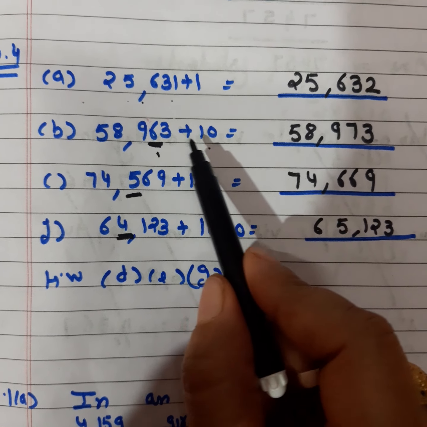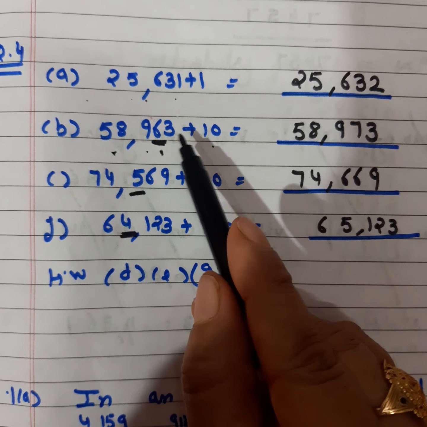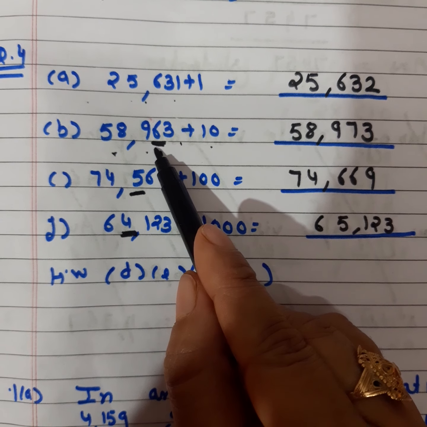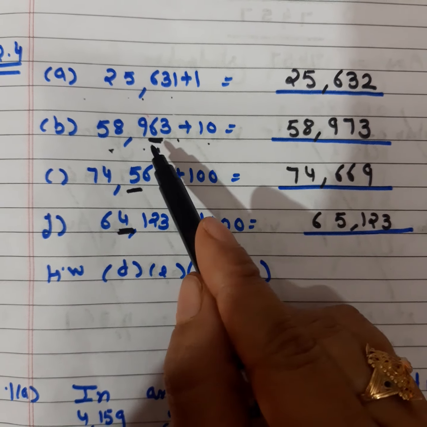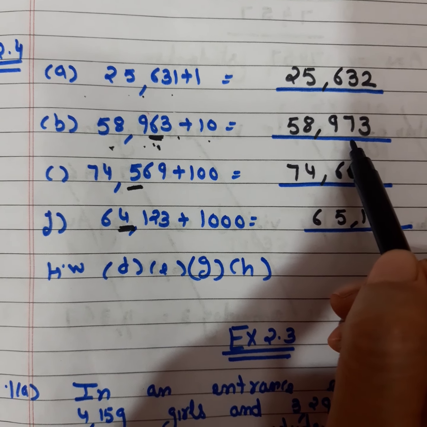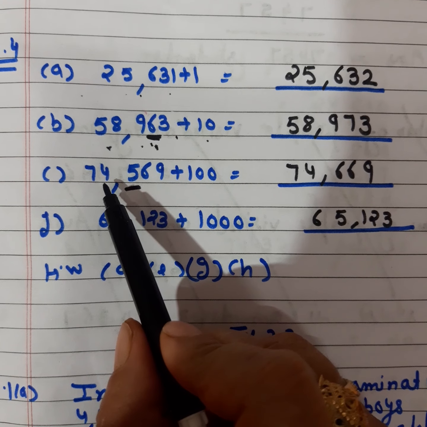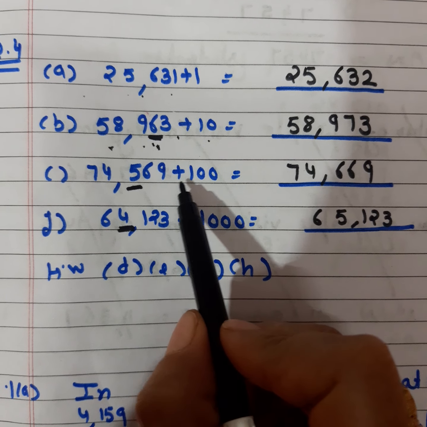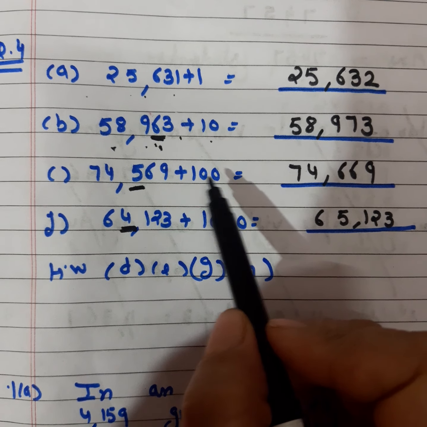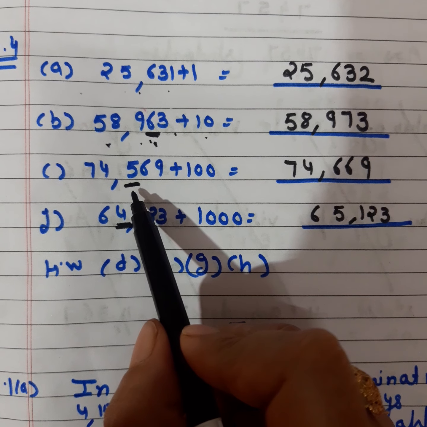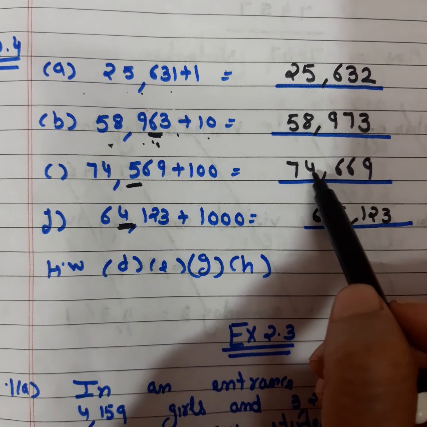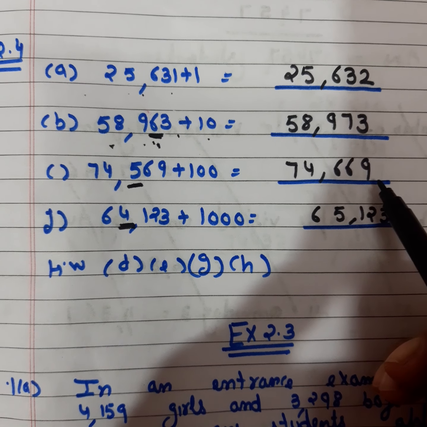So if I add 10 to 58,963, then the tens place here it is 6, then it will be increased with 1 and I will be getting here 7. Same is this 74,569. If I add 100 to this, my hundreds place will be increased and I will be getting here 74,669.